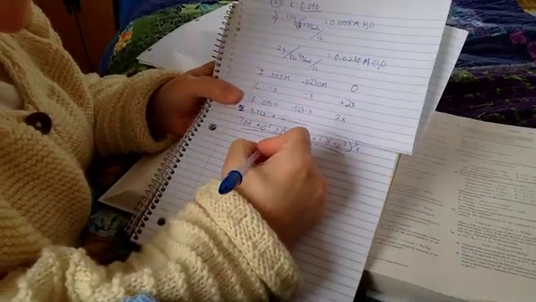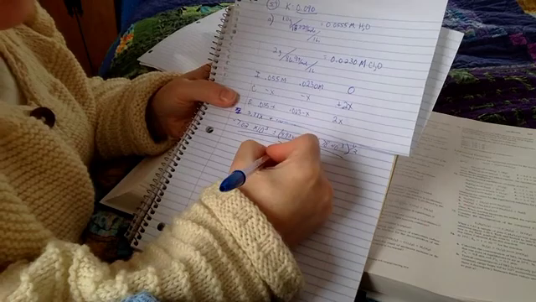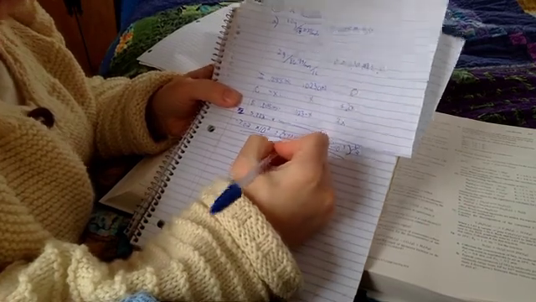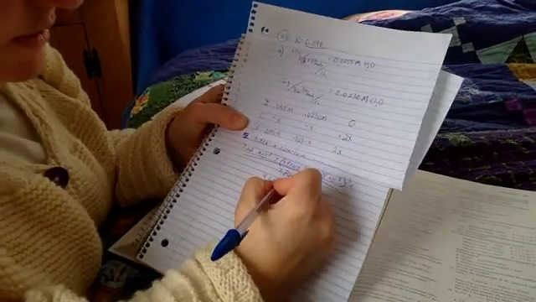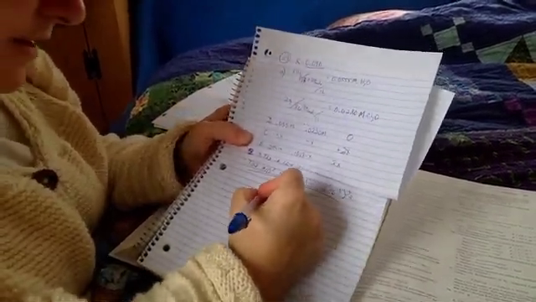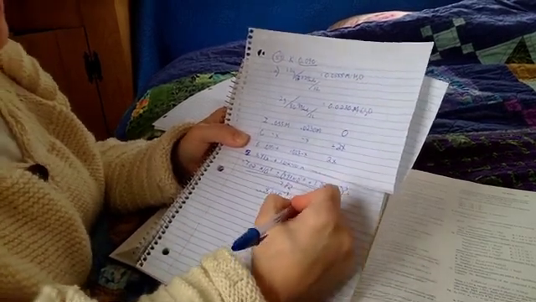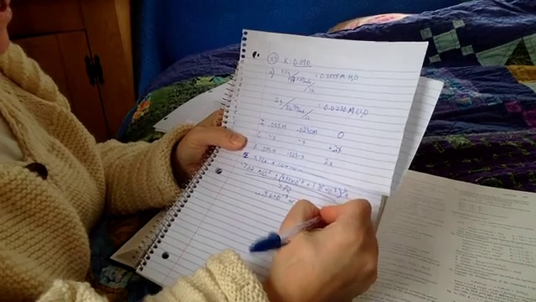So 4.6 times 10 to the negative 3rd, or I could say 0.0046 equals x.